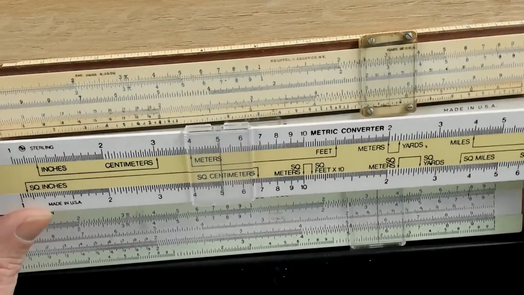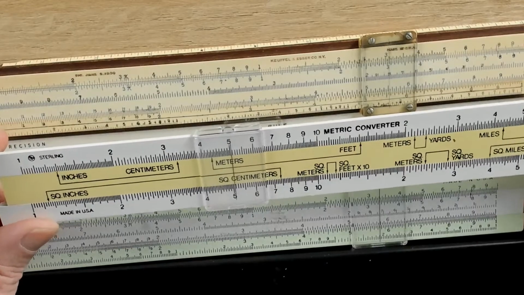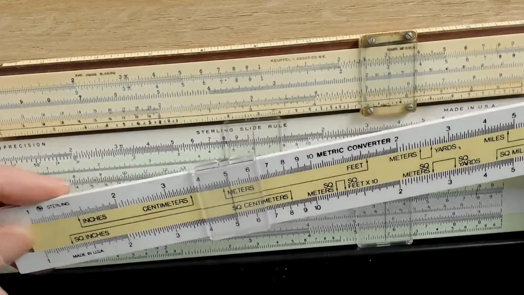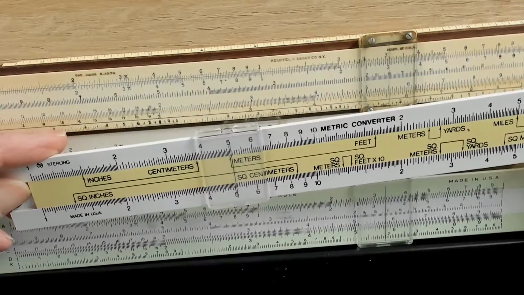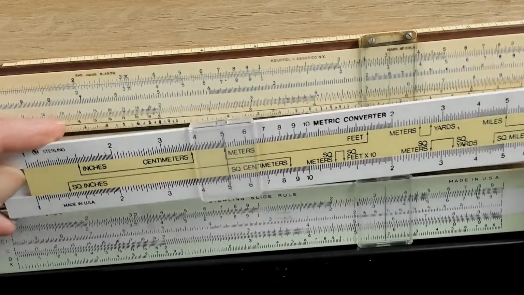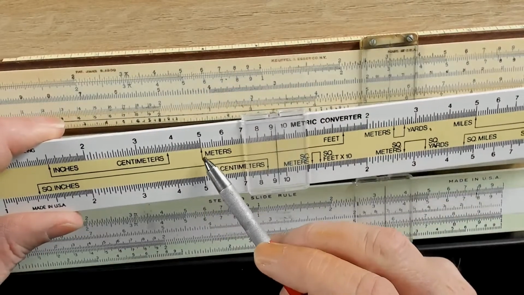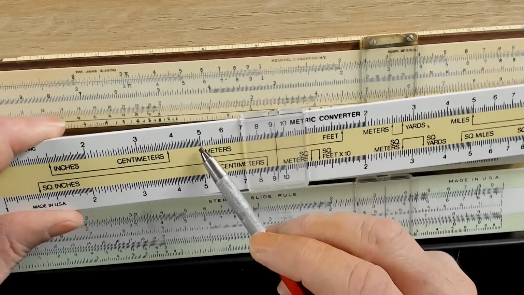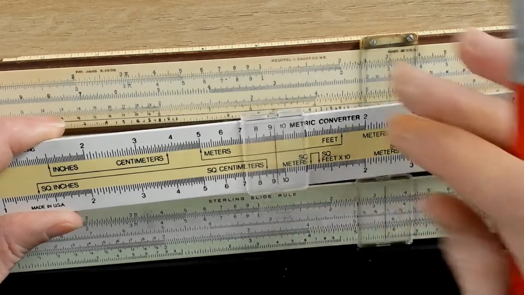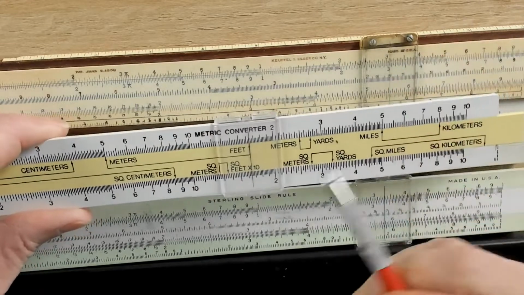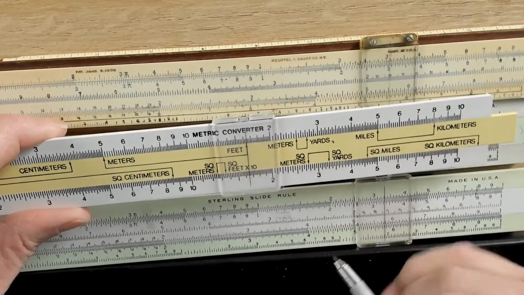And the way that you would do that is simply line up your appropriate mark with the number on the slide with the amount on the stator. So for example, if we want to figure out how many feet are in 5 meters, we put the meter mark right underneath the 5, and then we read out here to the foot mark, and we come up to a little bit over 16 feet.